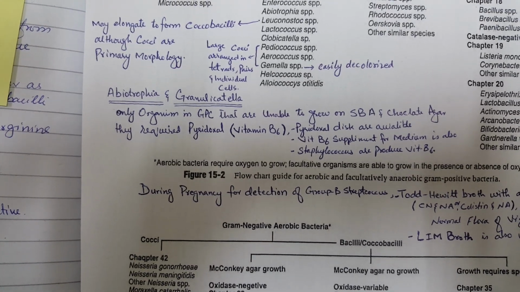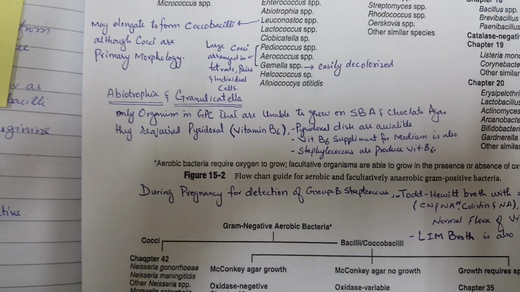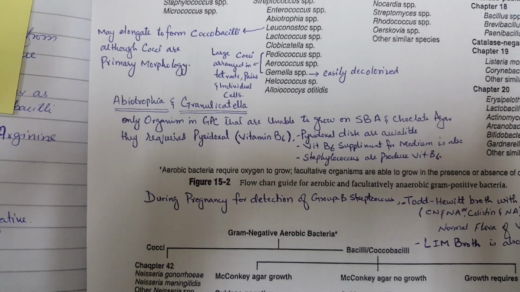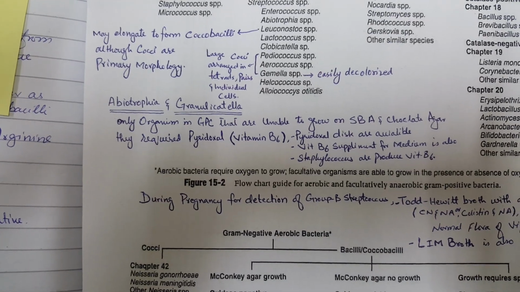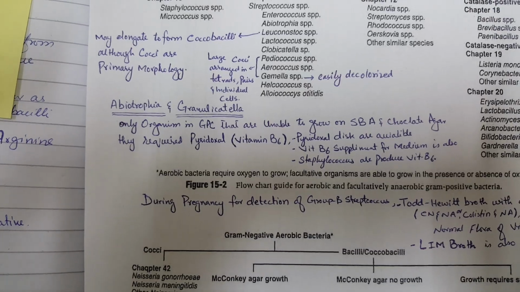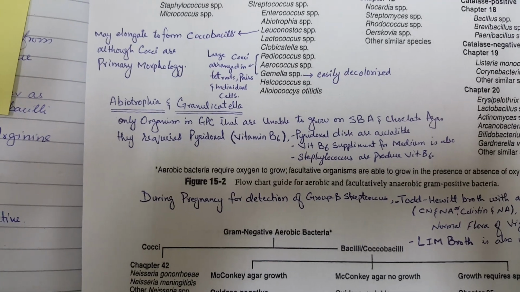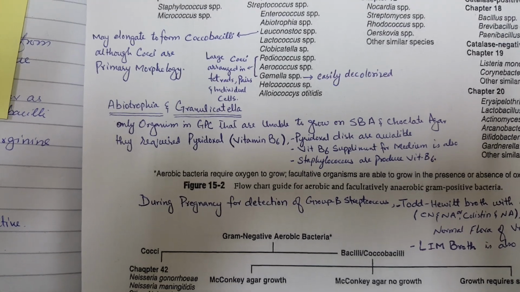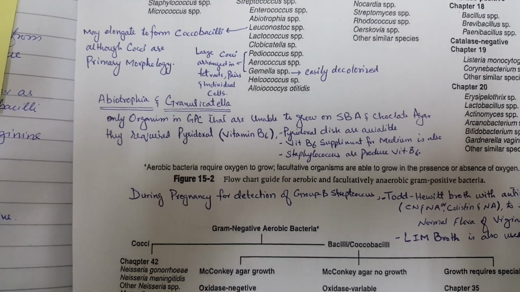So we streak Staphylococcus aureus with the suspected colony from the blood culture. Commercial blood culture bottles with the Castaneda medium have the nutritional requirements for Abiotrophia and Granulicatella. So it easily grows on that medium.